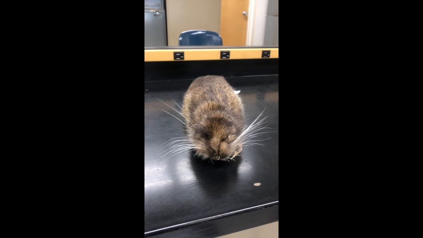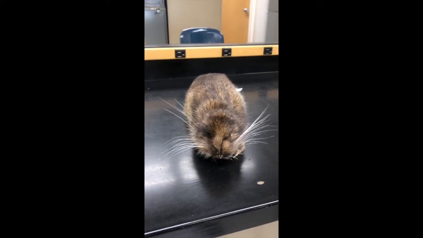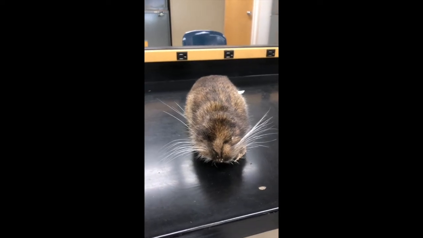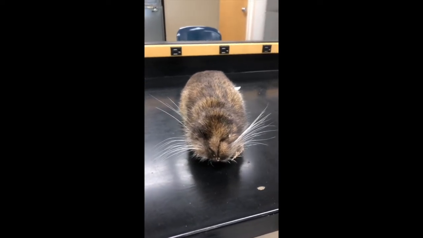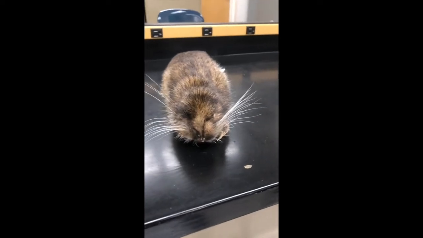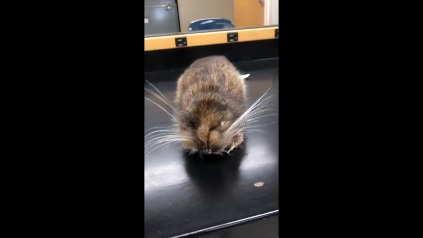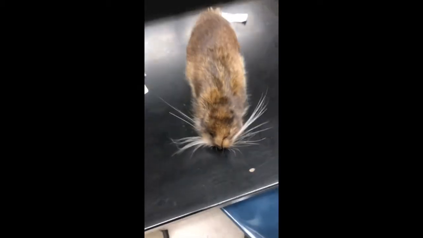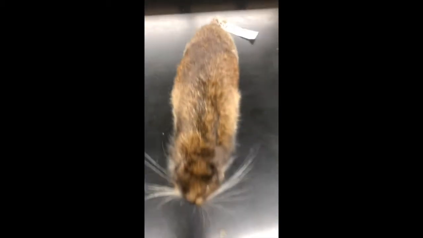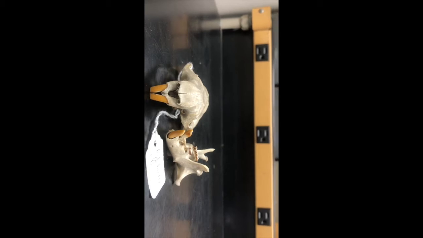The next suborder that we'll be looking at is Sciuromorpha. So this is the first family in Sciuromorpha that we have, which is Aplodontidae. So this is our Aplodontia, or our mountain beaver. And I'll give you a close-up of the skull. However, we'll go over the difference between the skulls in a second.